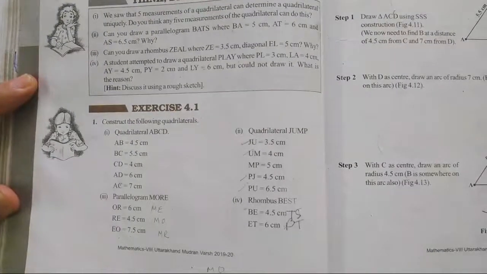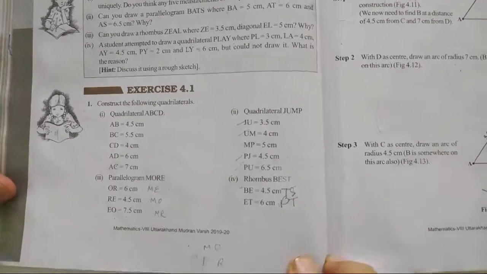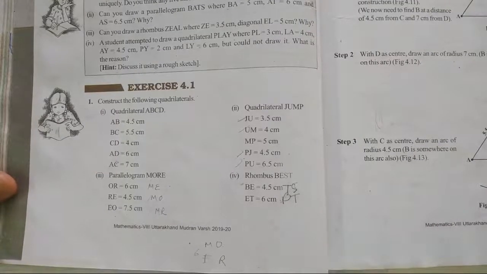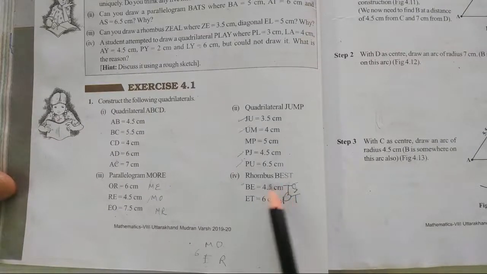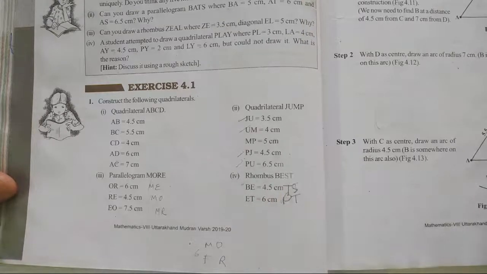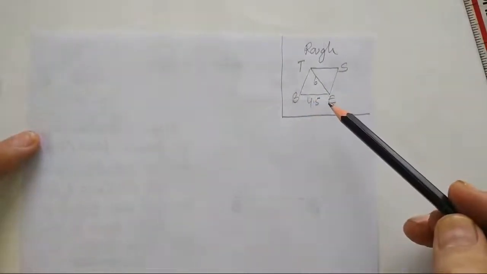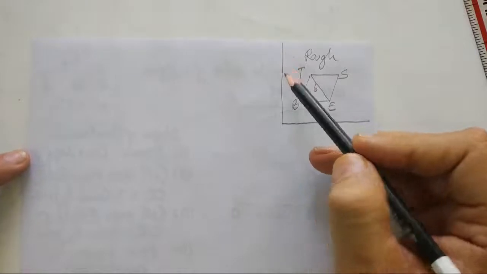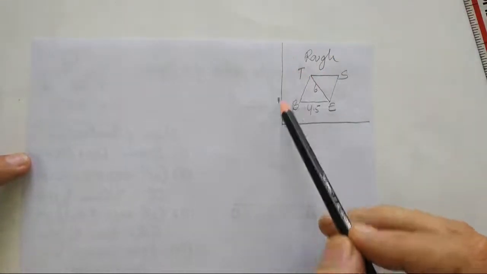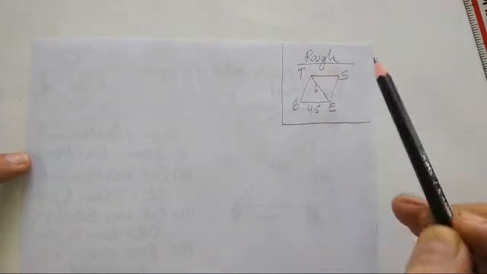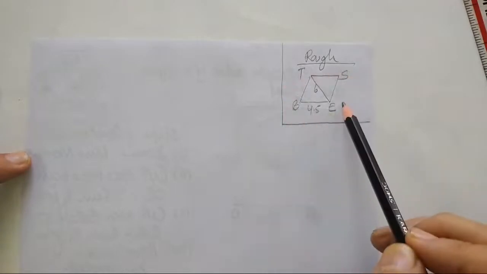With exercise 4.1 and the last question, which is a special quadrilateral construction of a rhombus, and the name of the rhombus is given. So let's start. In this rhombus, the question is to be made into a rough figure first. So I have drawn a rough figure. In your answer sheet also you should write "rough" on one side and then make the rough figure.